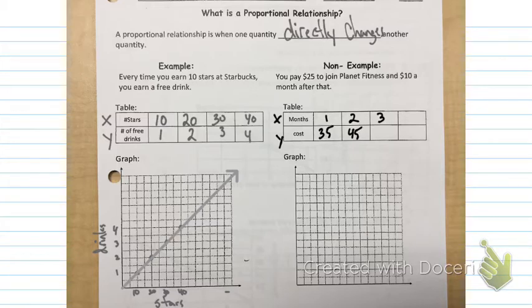3 would be 55, and 4 would be 65. So here's a question. What's the common difference for both of these? Well, not month to month, but the same common difference by 10, right? 10, 10, 10, 10, 10. But let's check out this graph.